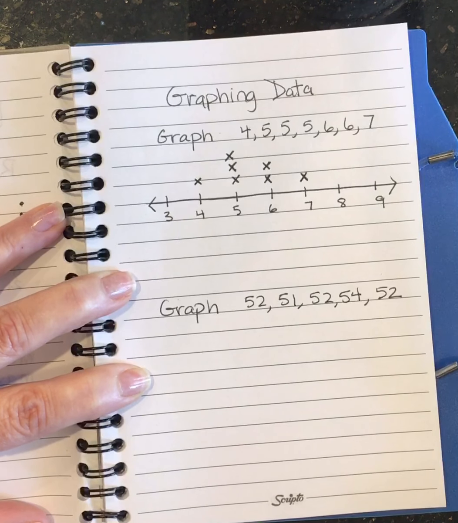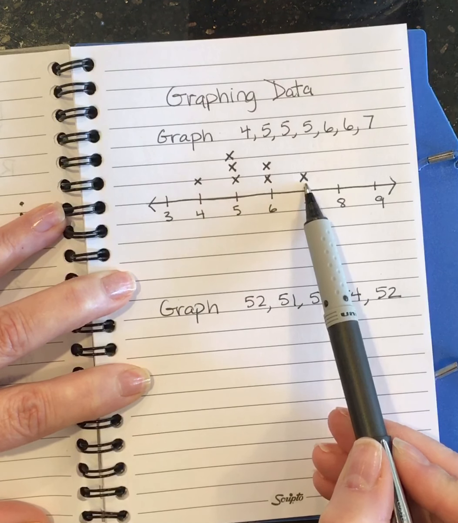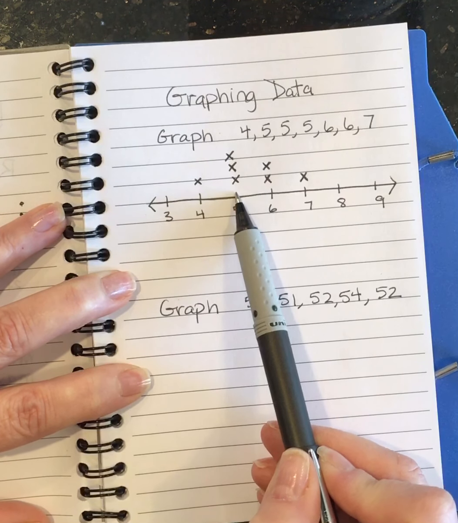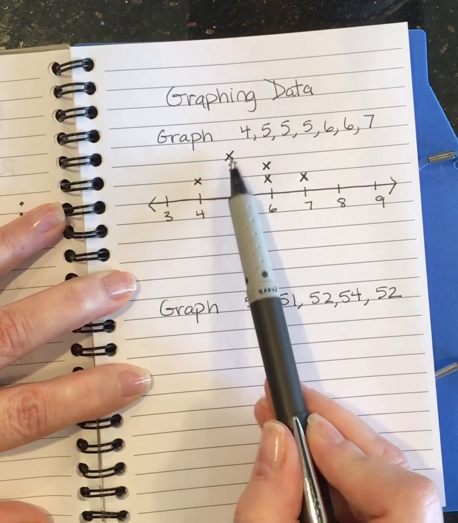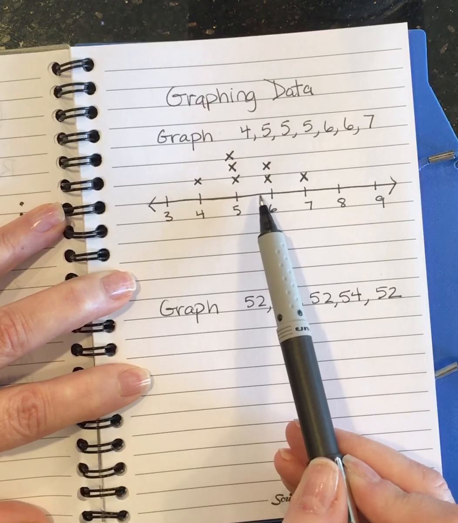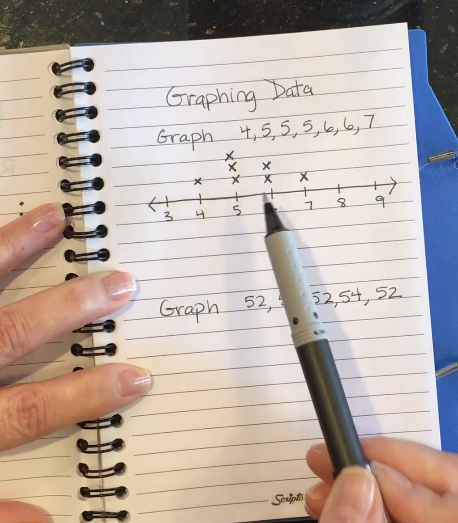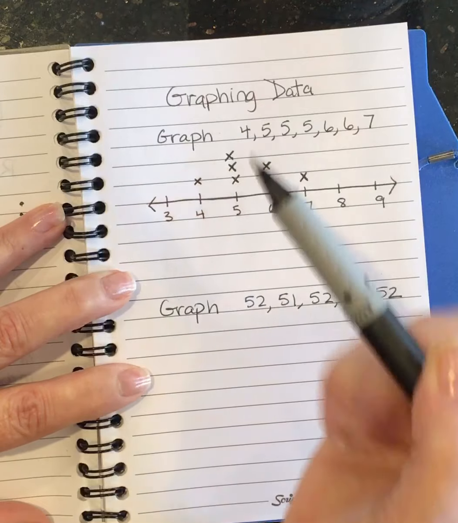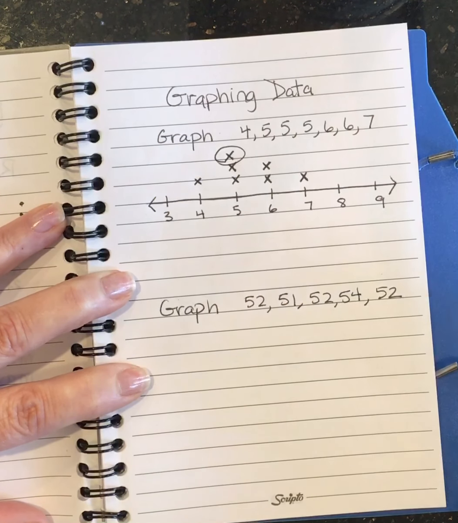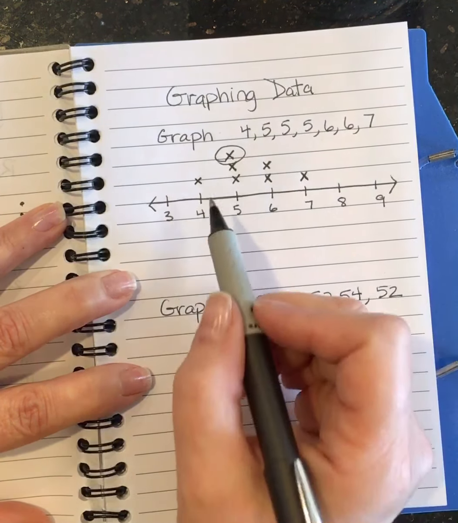Again, thinking about those central tendencies, I could find my minimum value 4, maximum value 7. I can determine that I have a mode of 5. There are 3 here. There are 7 numbers in my data set. I know that that means 1 number is my middle. That means if I take 1 away, 6 numbers are not. I'm going to count off the first 3. 1, 2, 3. I have a median of 5.